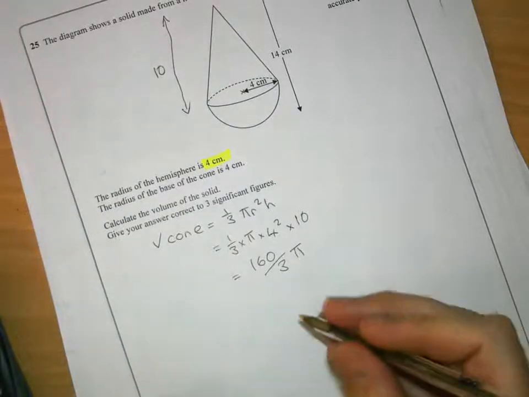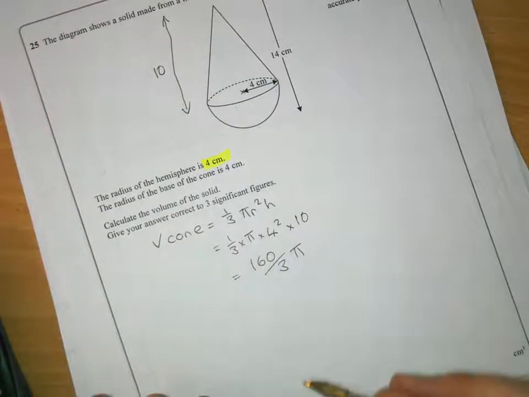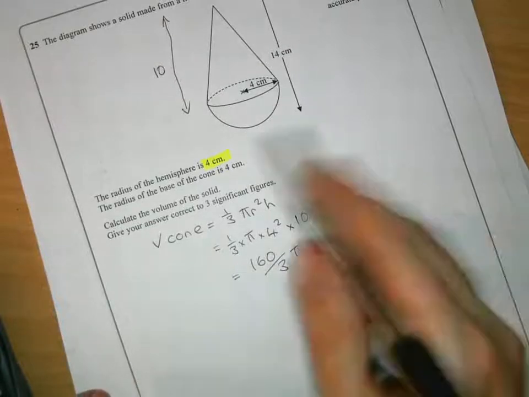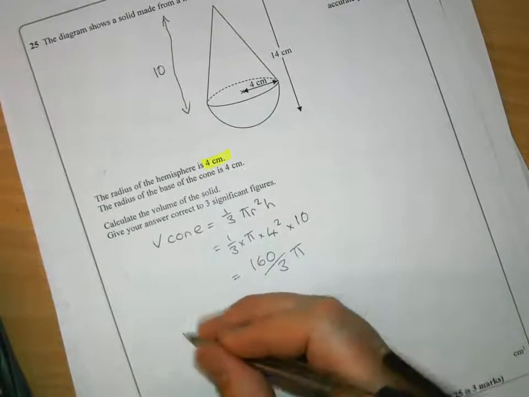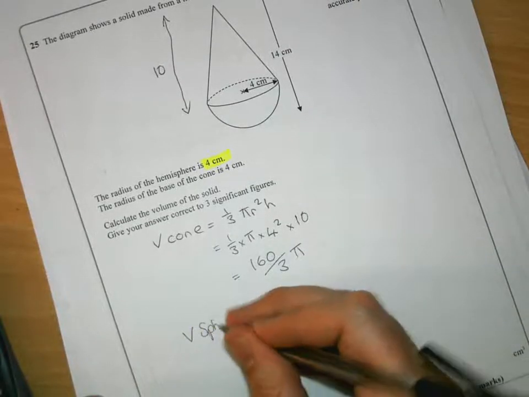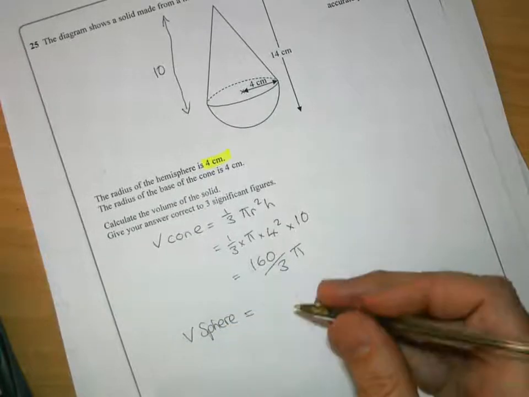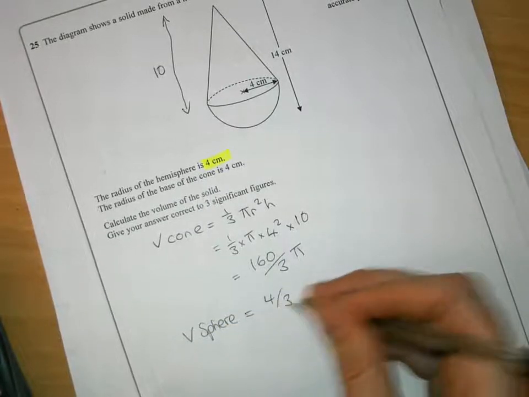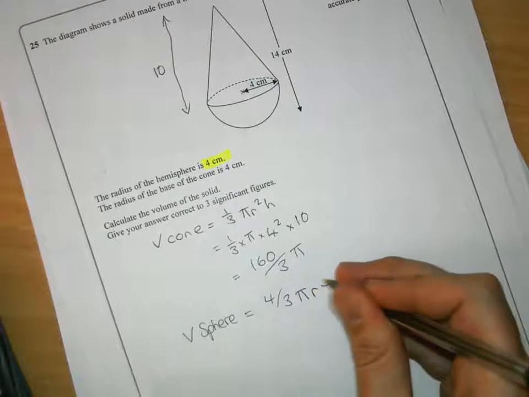Your next bit is I'm going to do the hemisphere. So I'm going to use the formula for the volume of a sphere, which is equal to 4 over 3 pi r cubed.